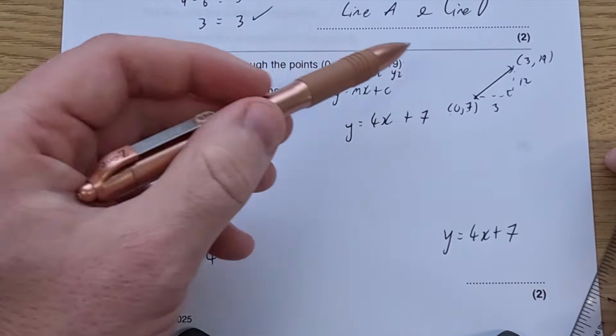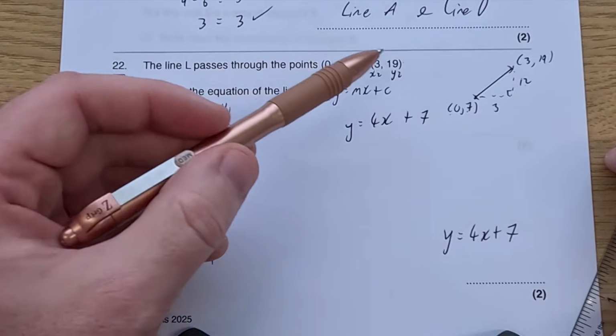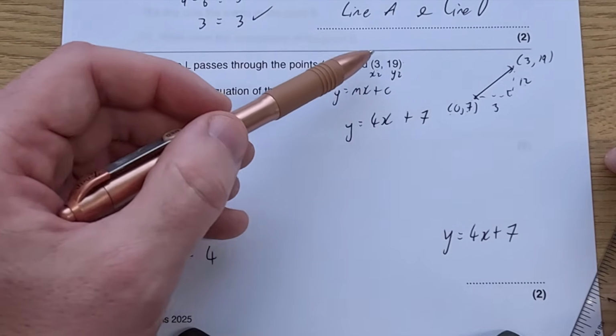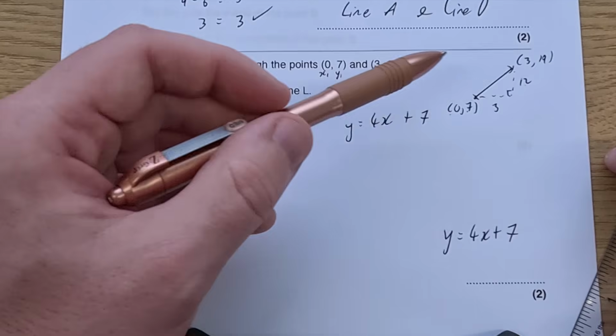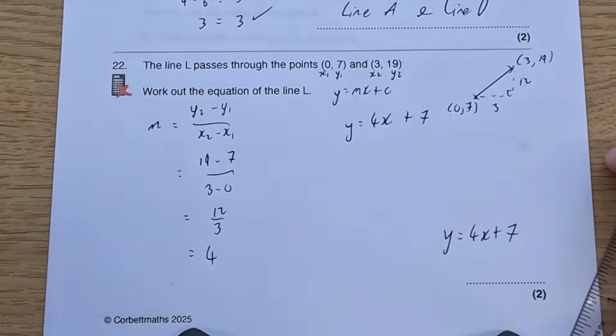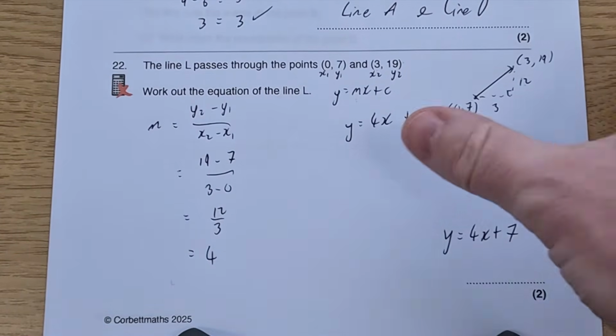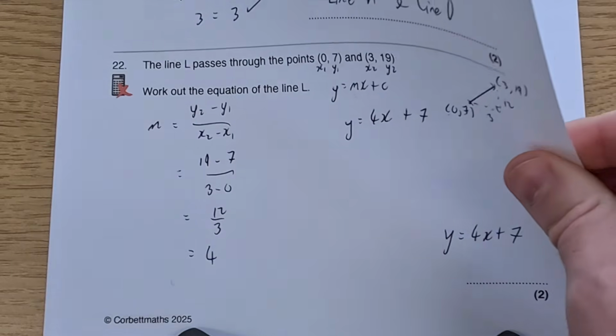So you do a little sketch just thinking where the coordinates would be in relation to each other. We just plotted this one anywhere, and this one will be further to the right and further up, so we've gone across to the right and up a bit, and I've just done a little sketch. Okay, and that's it. That's question number 22. Let's have a look at question number 23.